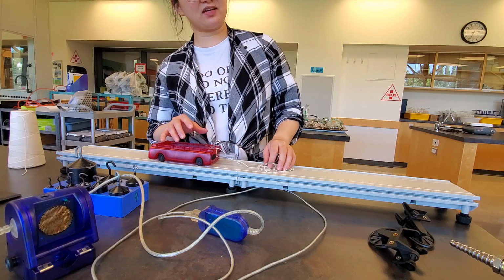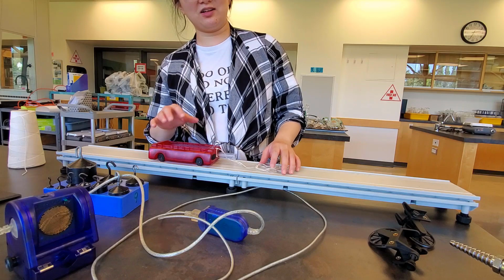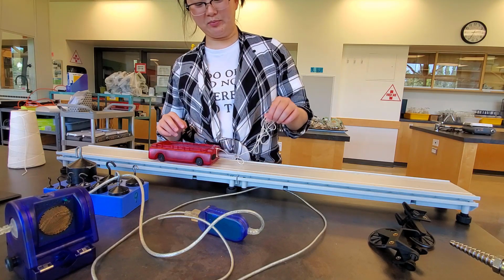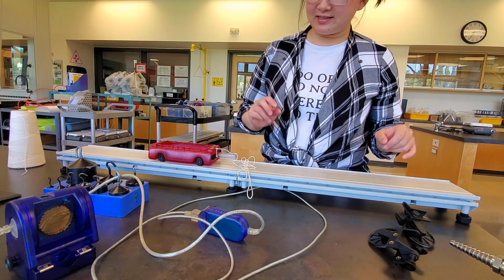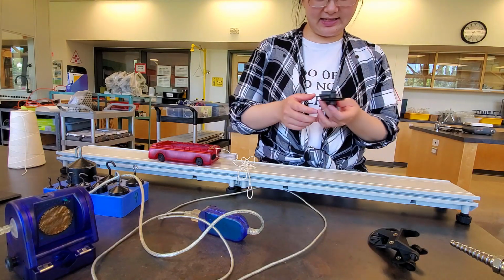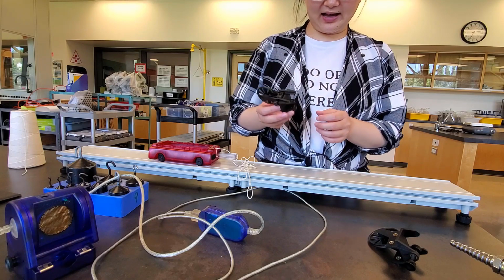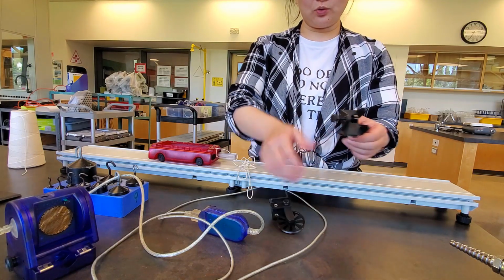I can tell you about one set of these things, roughly about $1,000, so it's not a good idea to be messing around with them. The other thing I want to mention in terms of safety and the sensitivity of our equipment is the pulley. Now, I have a nice looking pulley, what it should look like.